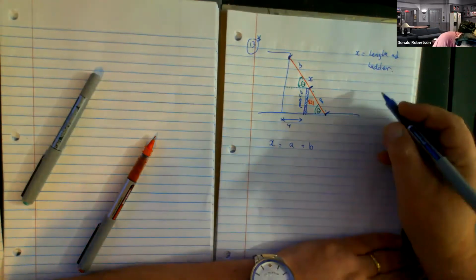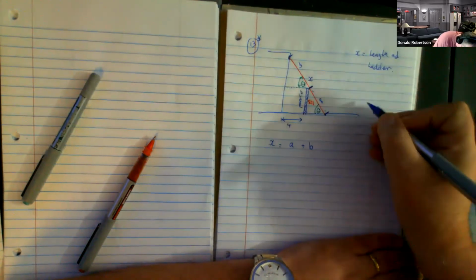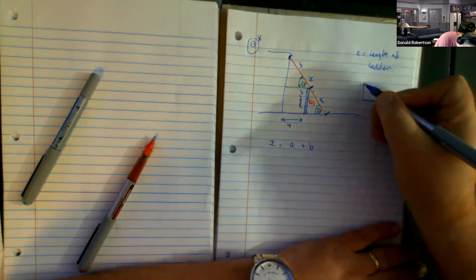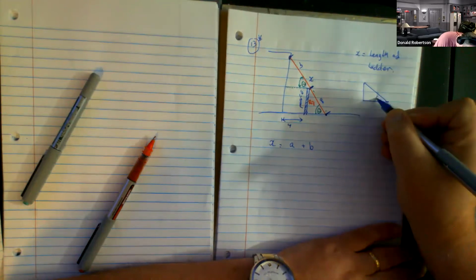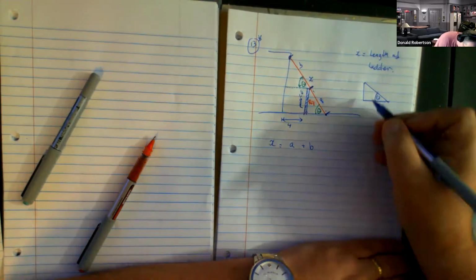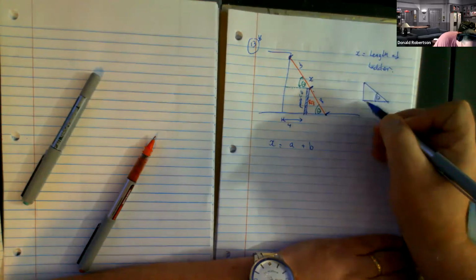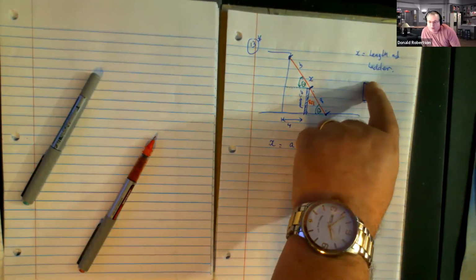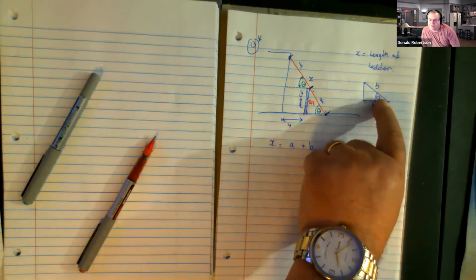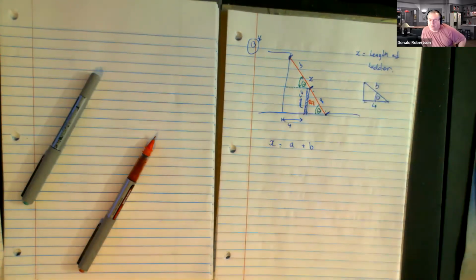Now, let's look at this little baby right angle triangle. This angle here is theta. This distance here we don't know. This we know is B, and this distance here we know is 4. I'm going to find B in terms of 4 and the angle theta. Which one of the SOHCAHTOAs uses those guys?